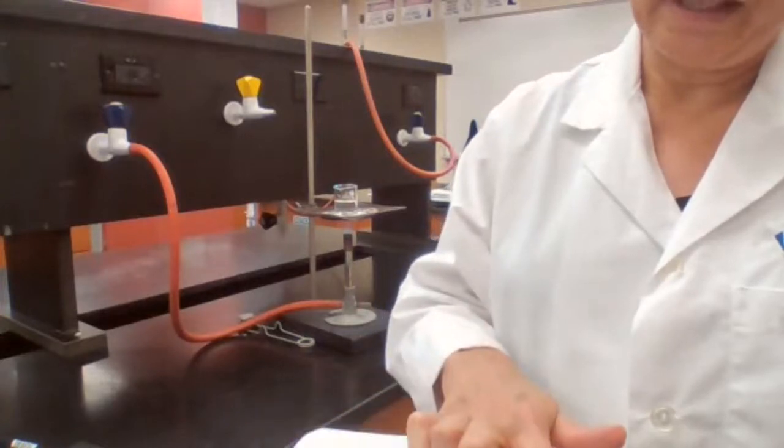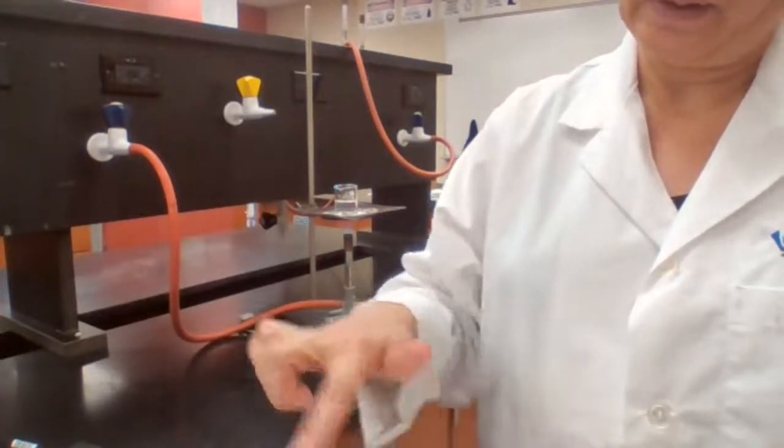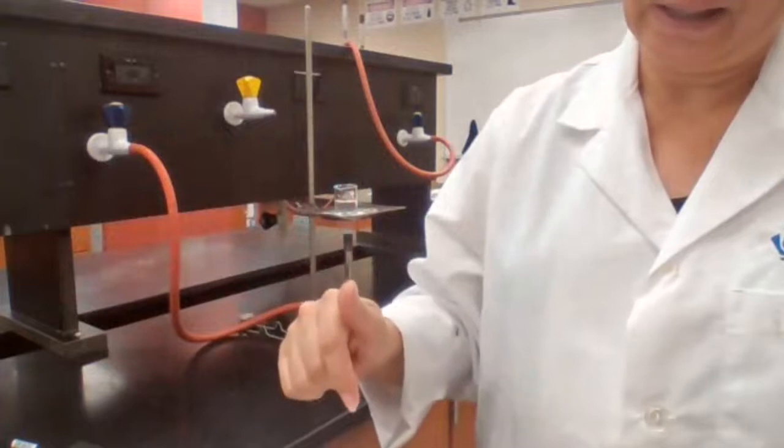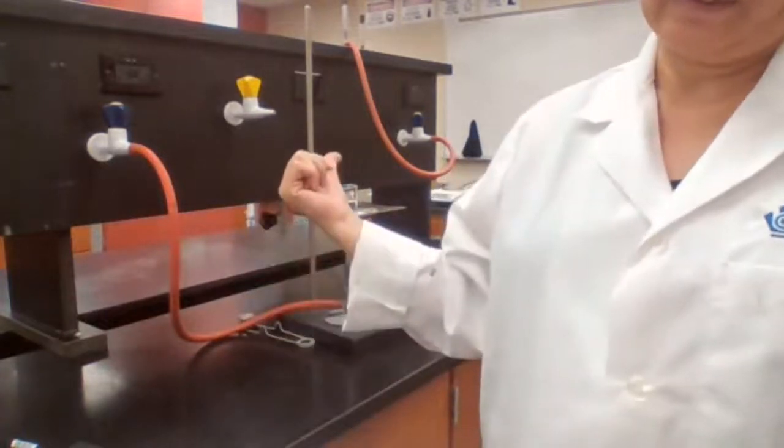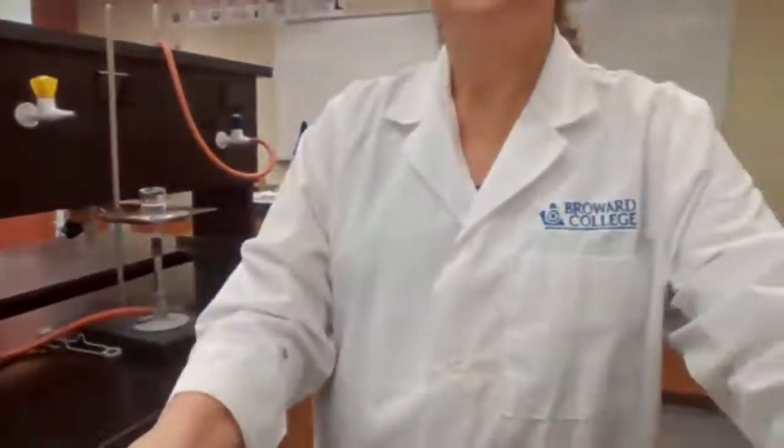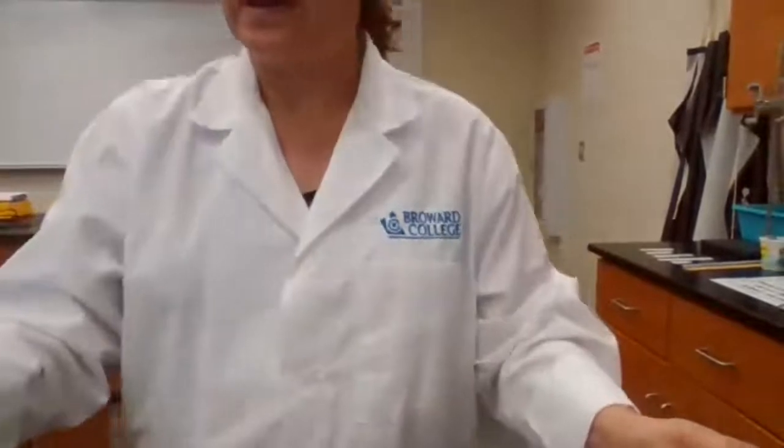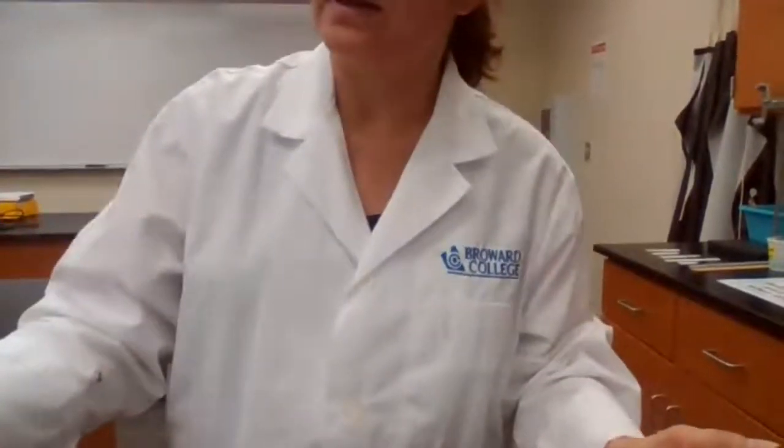Now for part B, or data number 9, we need the water to boil. So I'm going to go back to that for you because it's not boiling yet. As soon as it starts boiling, I'll get back to that.